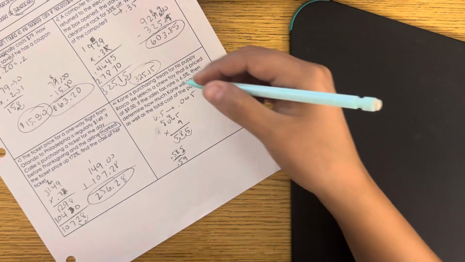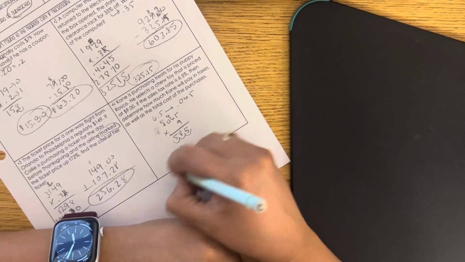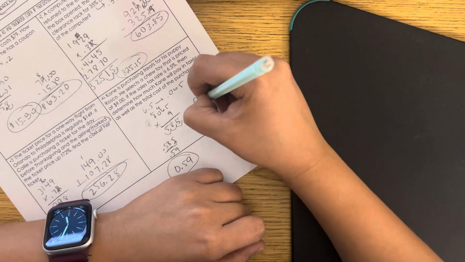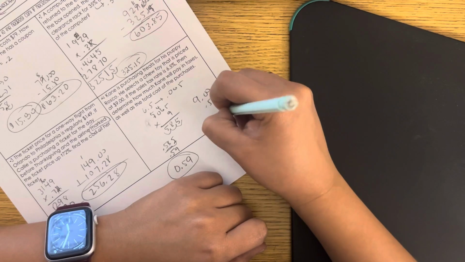Then, so 0.59 is the amount of sales tax. So that's part of my answer. But then we're going to add that to the $9. So it would end up being $9.59 he would have to pay with the sales tax.